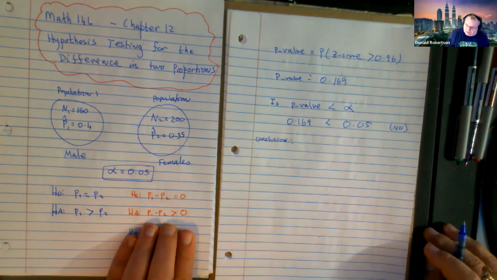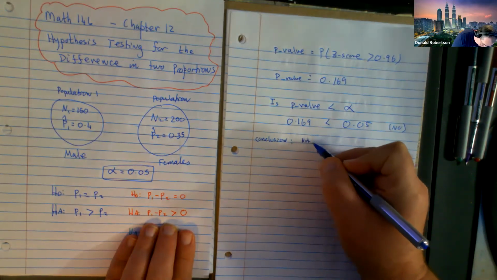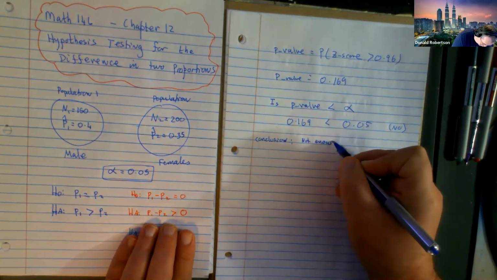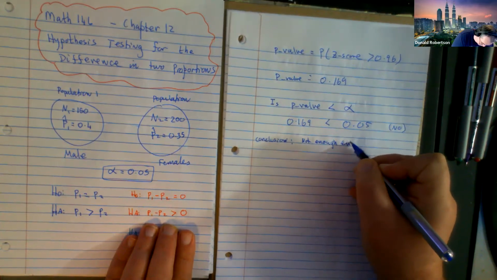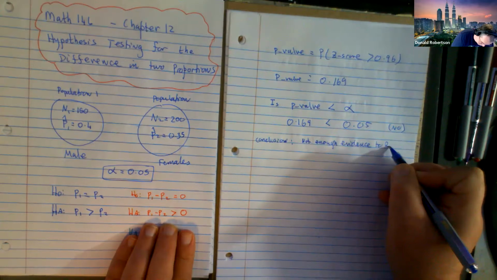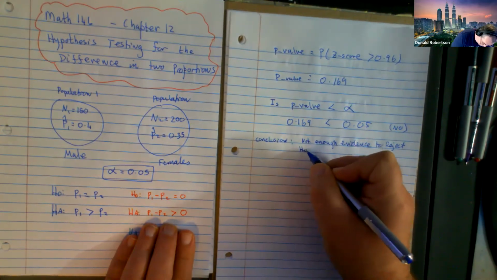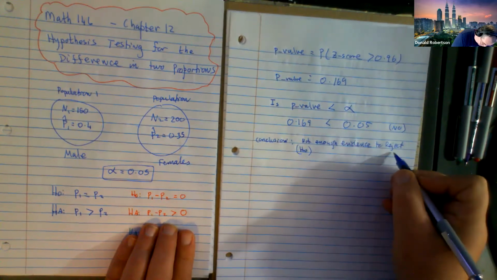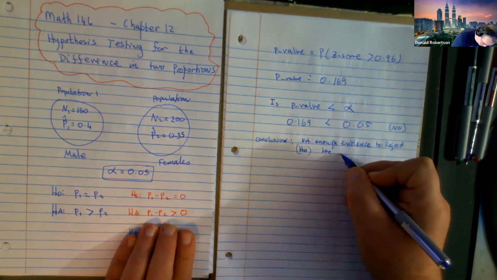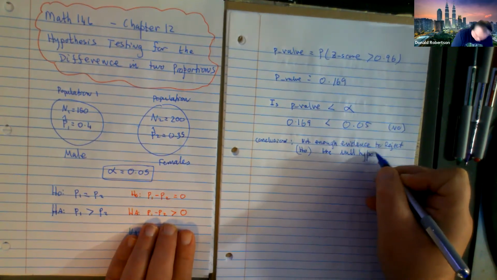Yeah, there's a whole load of ways, just like Maggie said. So you would say things like, not enough evidence to reject H naught, or they might say do not reject the null hypothesis. Now that's the lawyer-esque sentence.